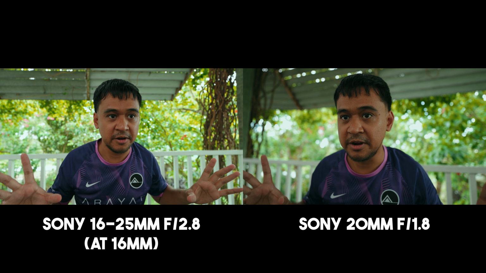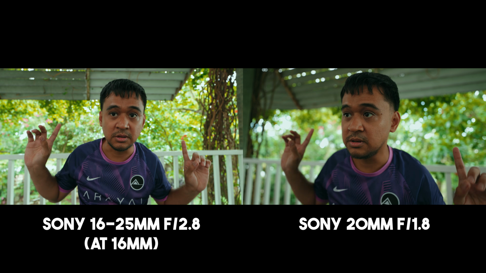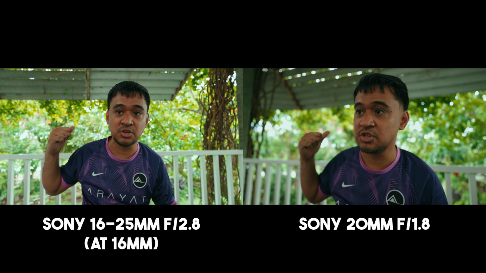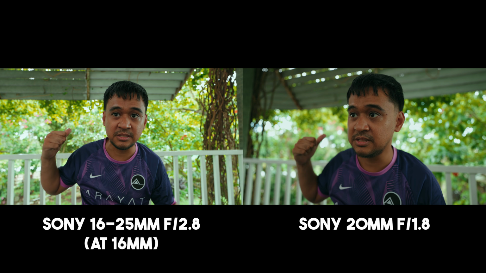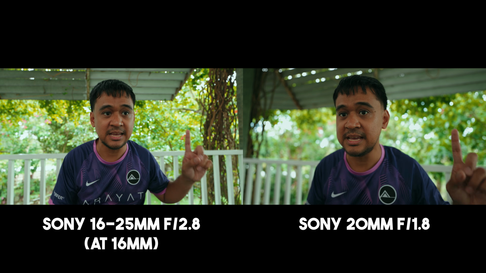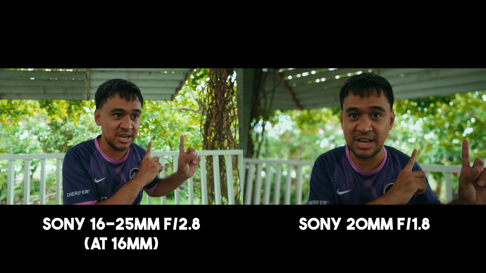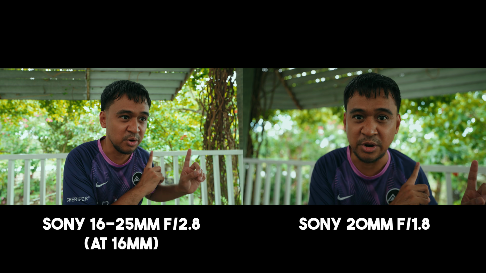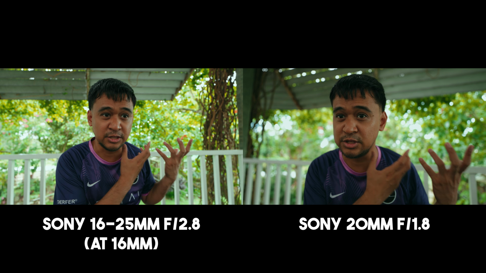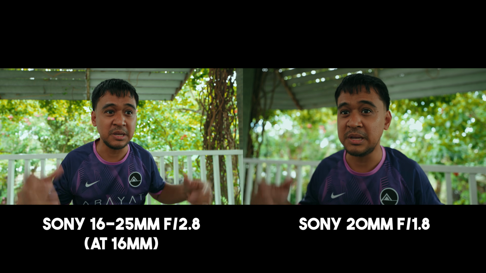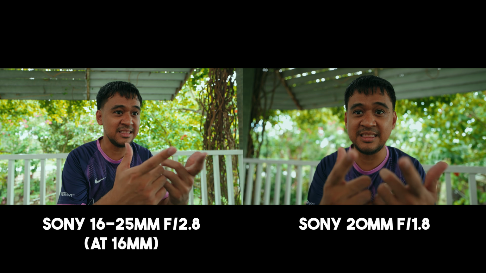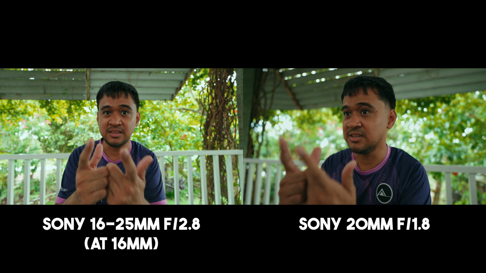Also, again, comparing the bokeh or the shallow depth of field, this is how shallow the depth of field is on an f2.8 lens, and this is the shallow depth of field of an f1.8 lens. As you can see, it's more blurred, more creamy. I am more isolated in this shot than this shot.